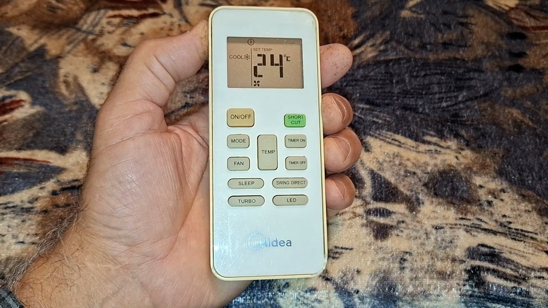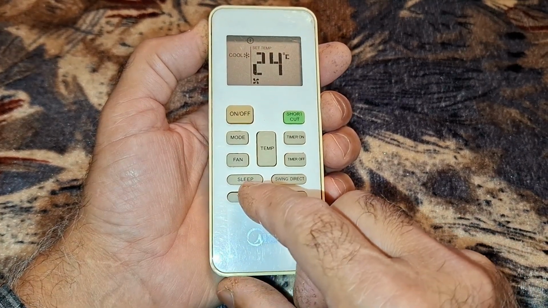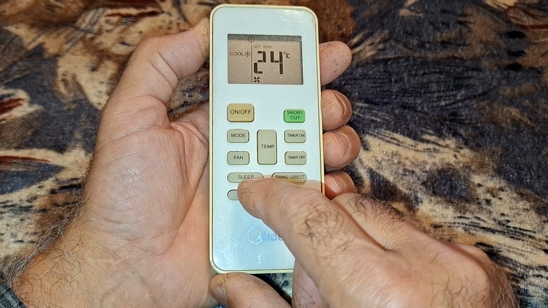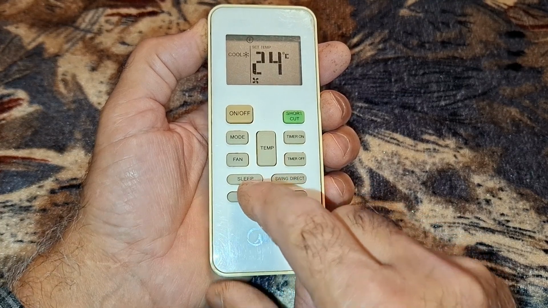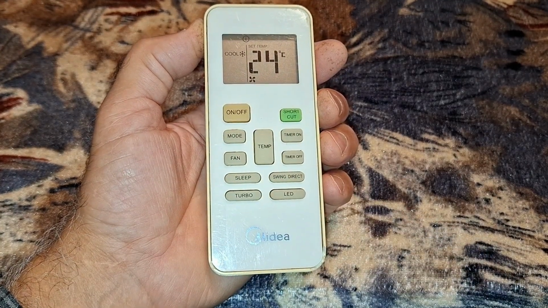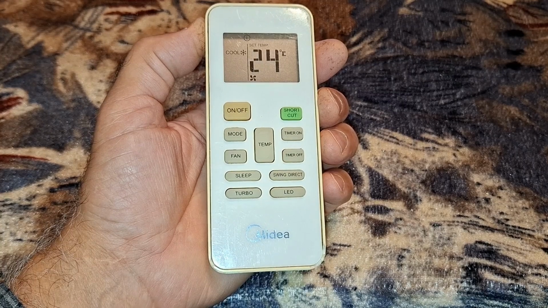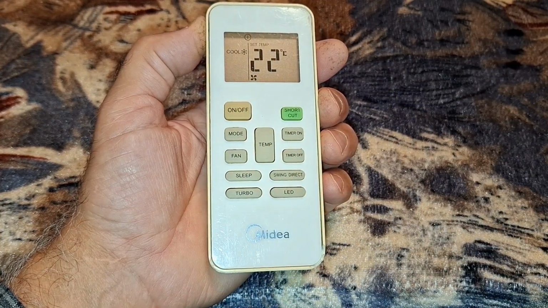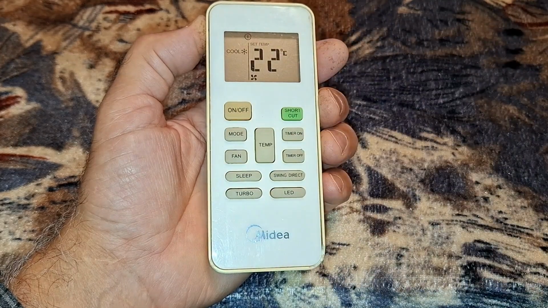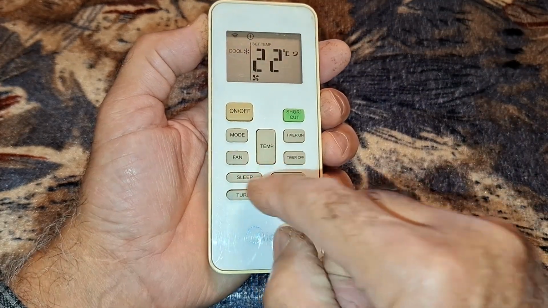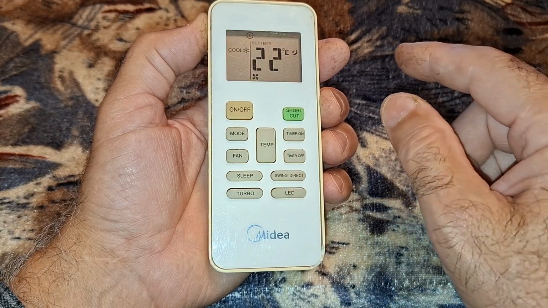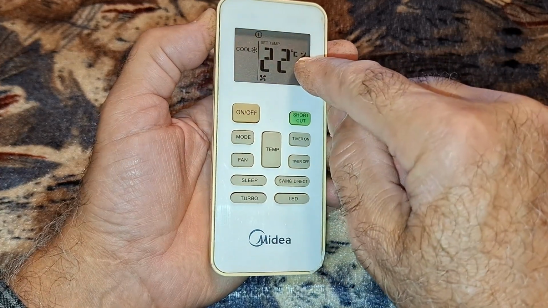Now I will explain how to use the other buttons. The sleep button is used to prevent colds that may occur due to the air conditioner while sleeping. Let's say that while lying down in our bed, we set the temperature to 22 degrees Celsius in the cooling mode and press the sleep button. At this time, a crescent and the star appears on the screen.